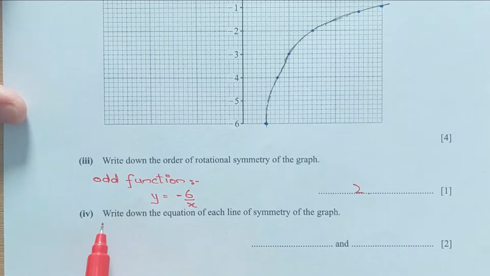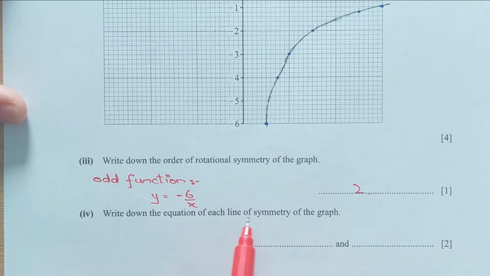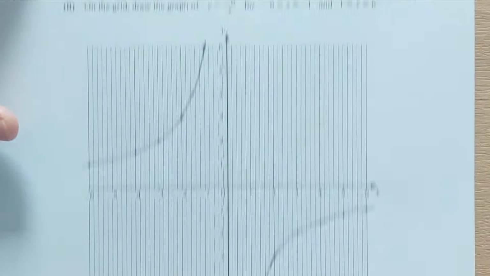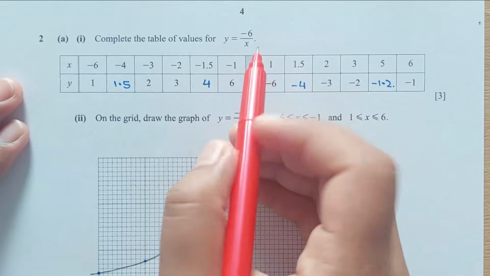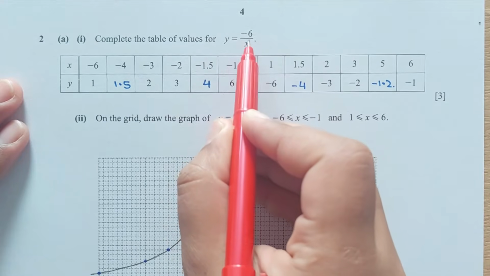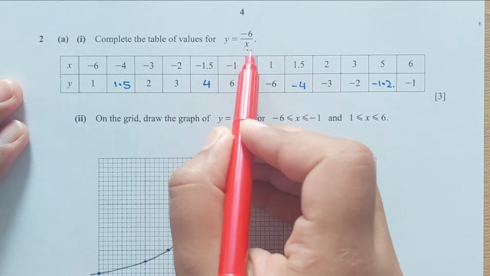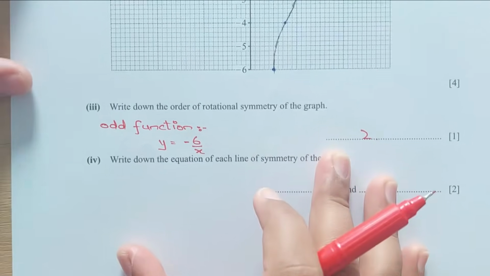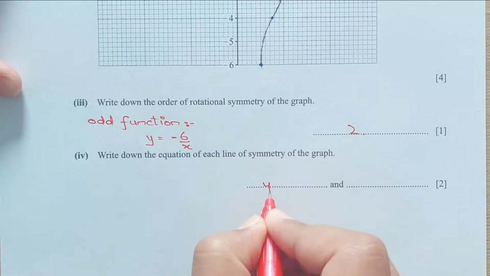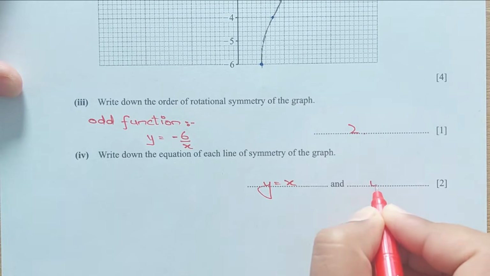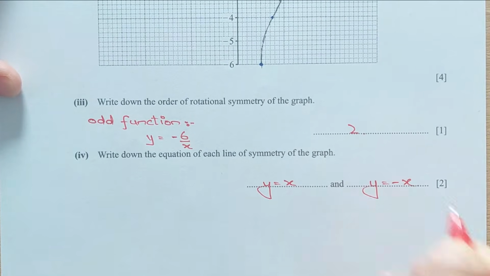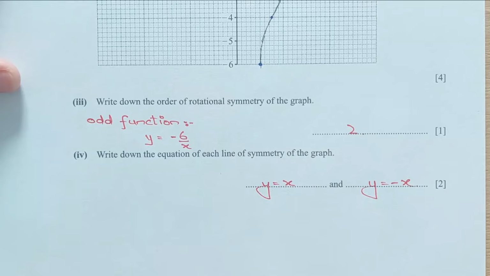Now for part 4, write down the equation of each line of symmetry of the graph. We can get the equation of the line of symmetry of the reciprocal function from the denominator, right? So y equals x and y equals minus x. We have the denominator function is just x. So the line of symmetry is y equals the denominator with a positive sign and the negative sign. y equals x and y equals minus x are the two lines of symmetry of this function.